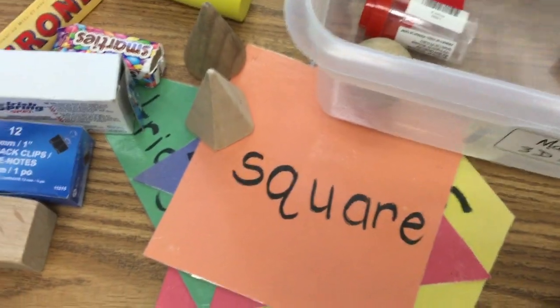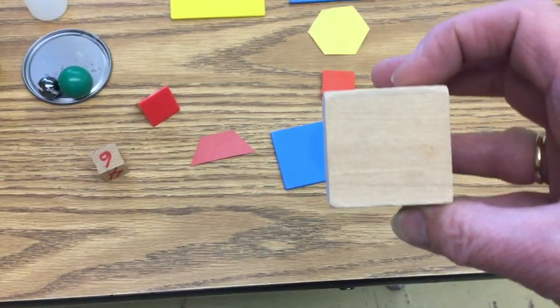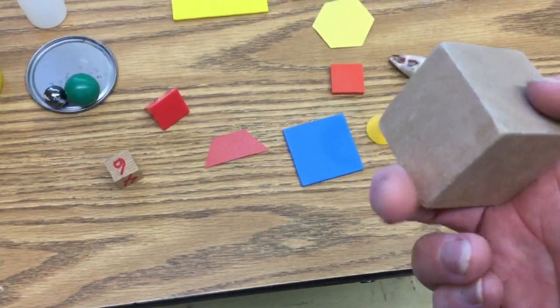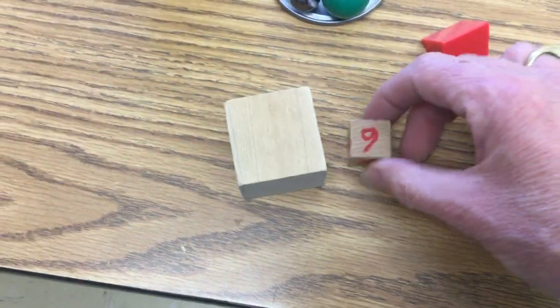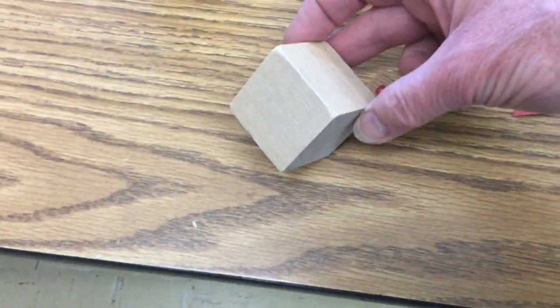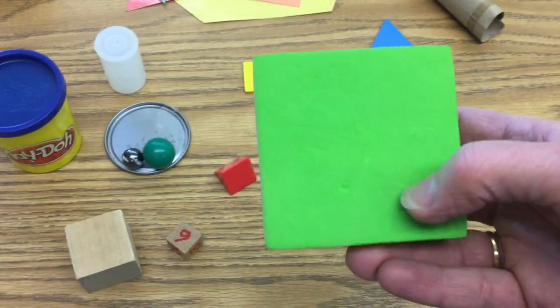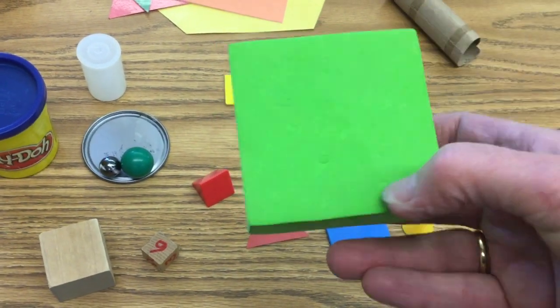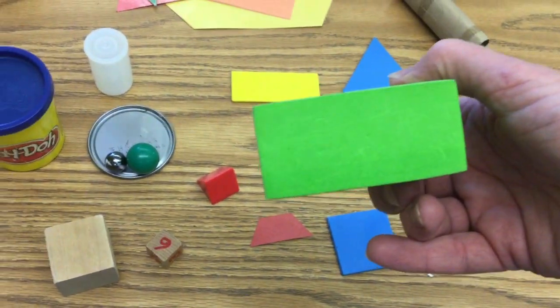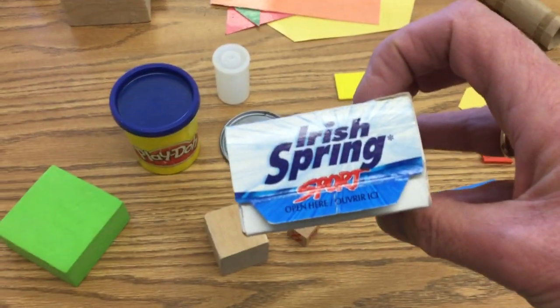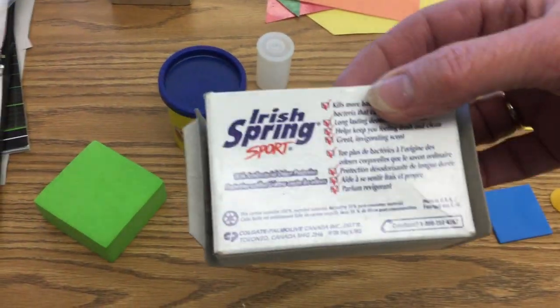Here's one with square faces, all square faces. Have we seen one of those before? Sure we have. The dice was one of those. That is called a cube. All the sides are squares. If they're not all squares, like this shape, and instead they are rectangles, so the ends are rectangles, the front side is a square, but if the end is a rectangle, that's called a rectangular prism, like this soapbox. It's a rectangle. We call it a rectangular prism.